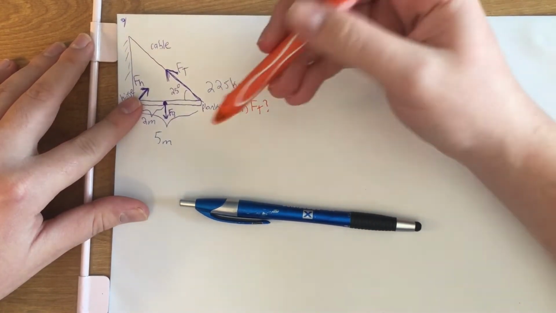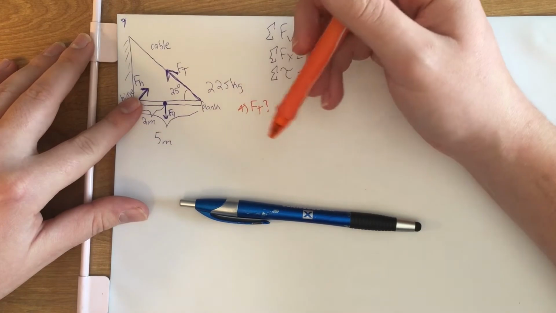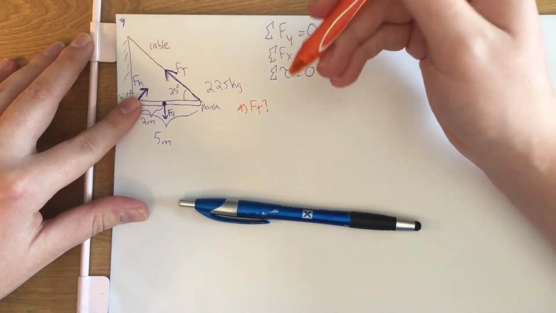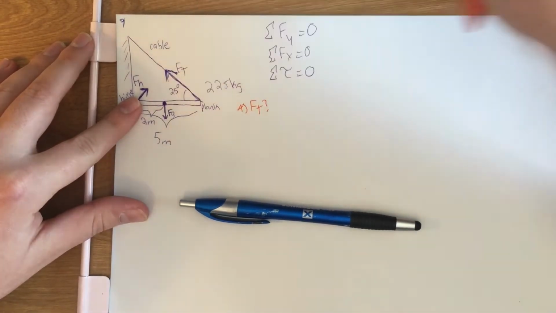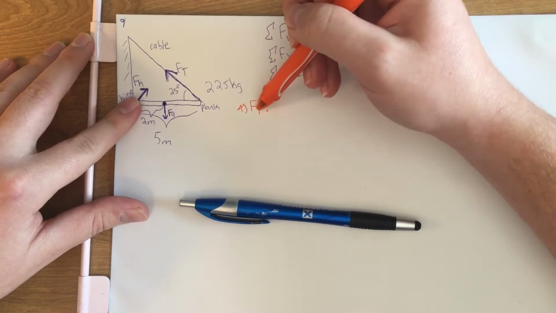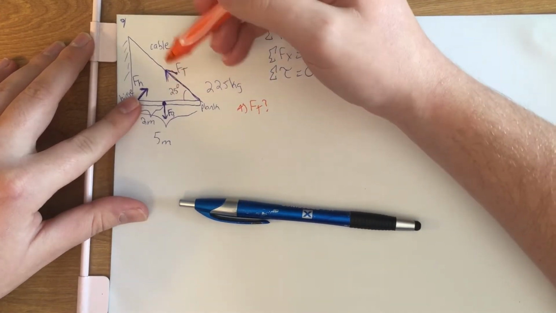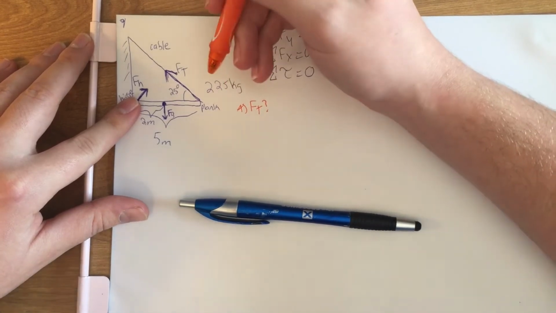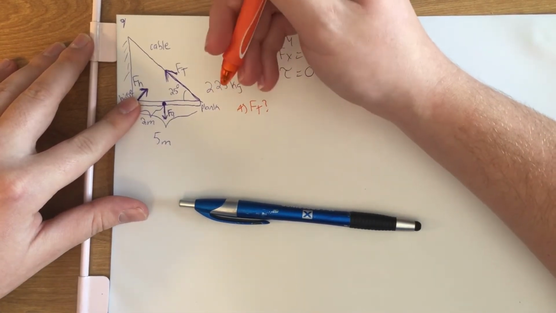But now remember, in class we said we can pick an axis of rotation, right? We can pick whatever place we want to be our pivot point. So I look at this problem and I'm solving for force tension, all right? That's the first thing I want to solve for. So the smart thing to do when picking an axis of rotation or a pivot point is to get rid of things that you don't know.